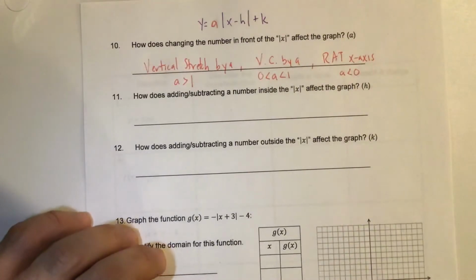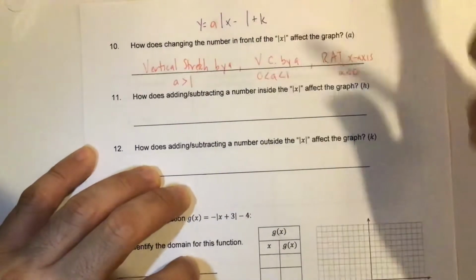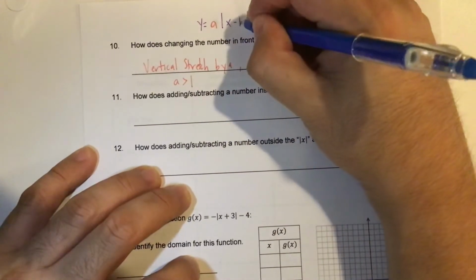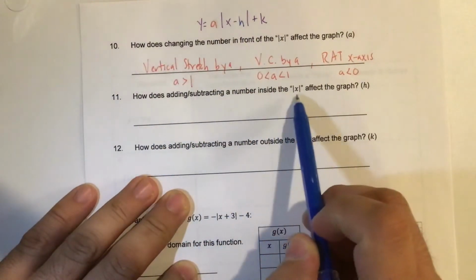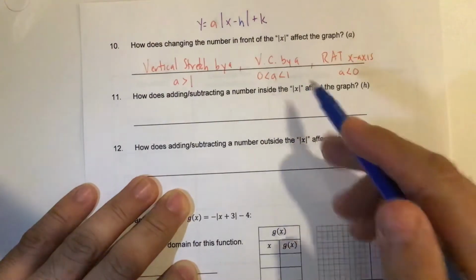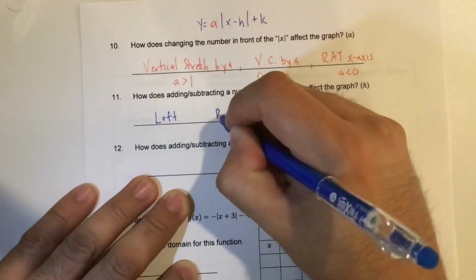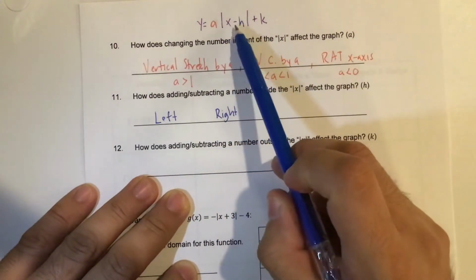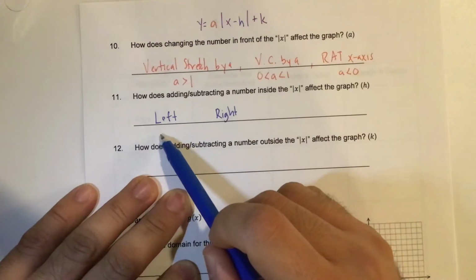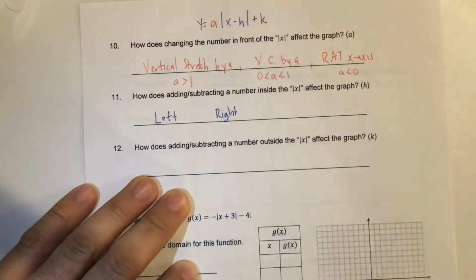All right, for the next one, h, I'll do this one in blue. We can see that it is inside with the x. So how does adding or subtracting a number inside the absolute value of x affect the graph of h? Well, we know that it moves left and right. And once again, it's the appearance. If I'm looking at it, it's the opposite. But we know that if h is negative, it goes left. If h is positive, it goes right. But when we look at it, it's the opposite of what we see.